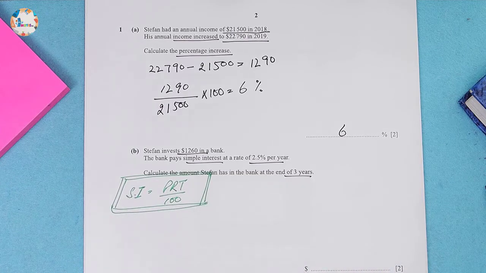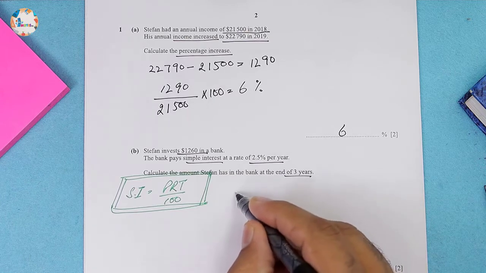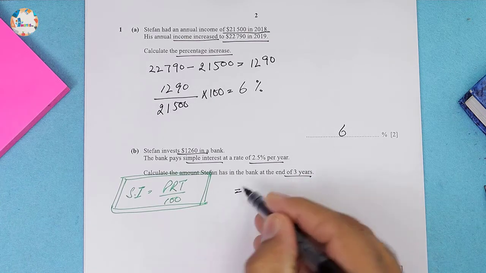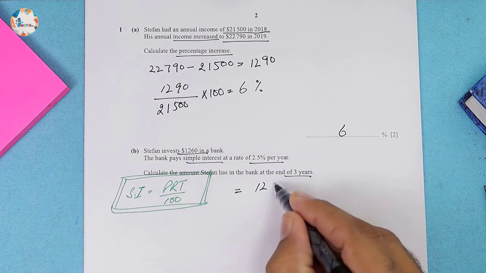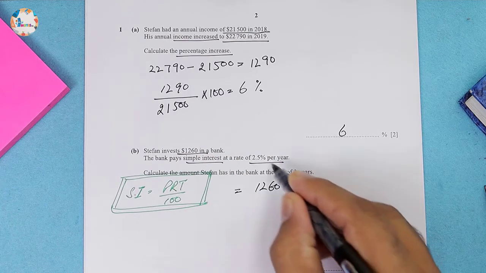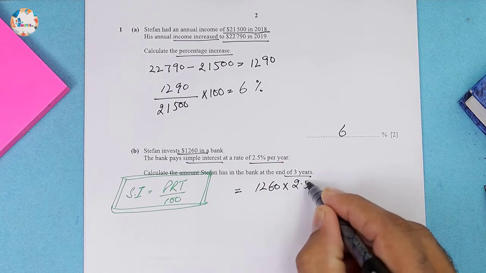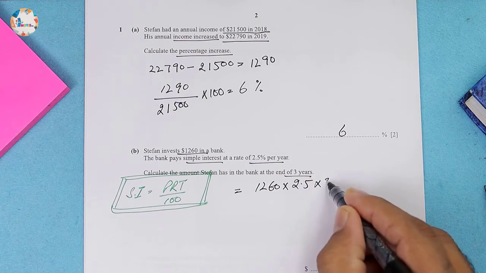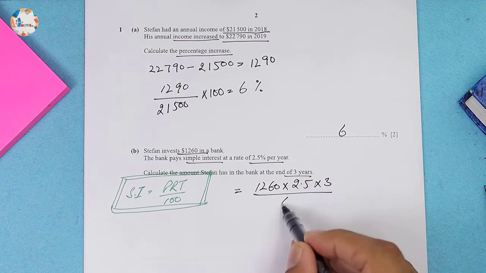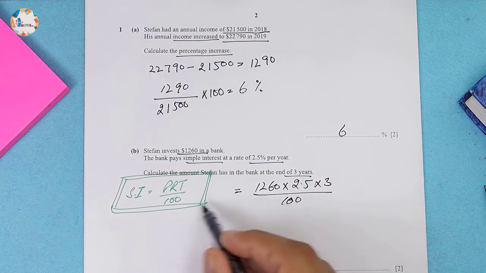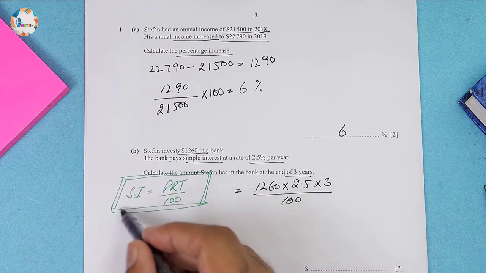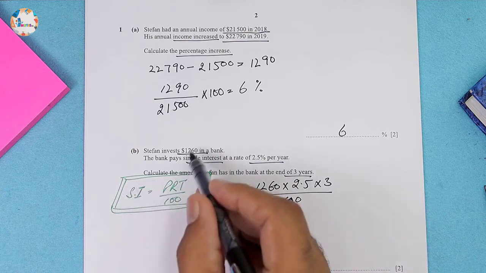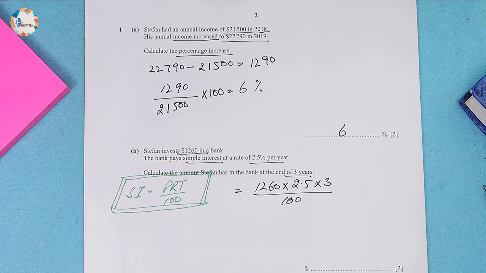P is the principal amount, which is 1260. R will be the rate, which is 2.5, and T is the duration, which is 3 years, divided by 100. And keep in mind, this will give us simple interest only, which is excluding this amount.